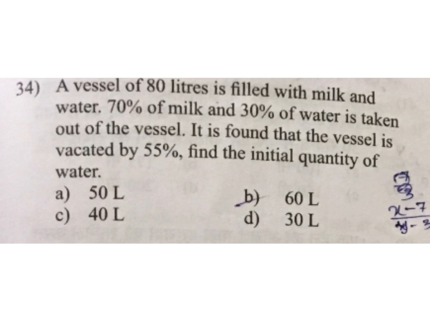So total volume of the vessel is 80 liter. So here milk and water. Milk 70% reduce and water 30% reduce. Total vacated is 55%.